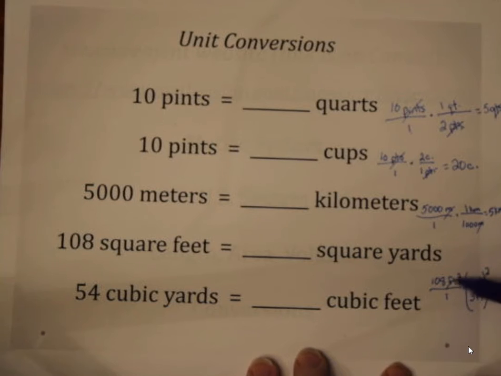So the square feet would divide out because we have feet squared here. And then we'd have 108 times 1 squared divided by 3 squared. Well, that would be the same thing as 108 divided by 3 squared is 9. So 108 divided by 9 is 12, and this would be square yards.